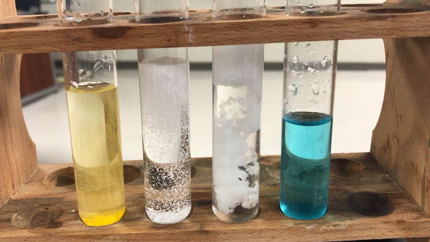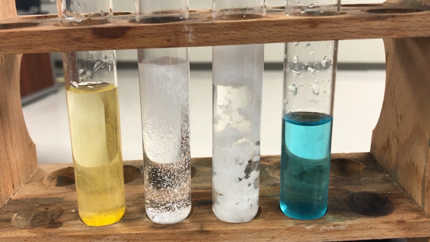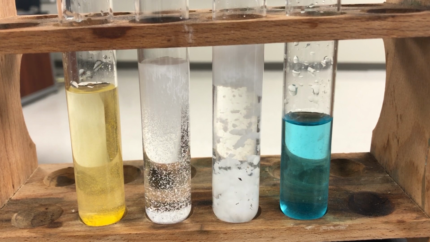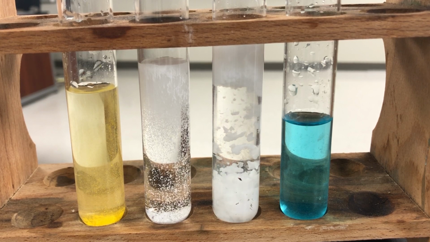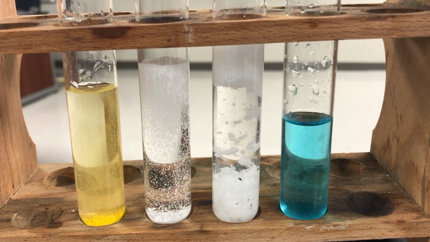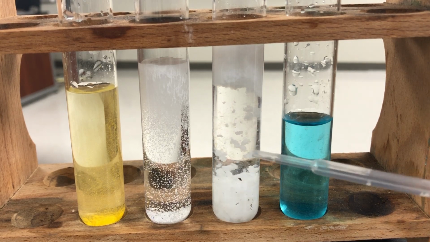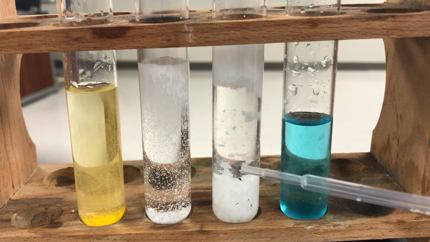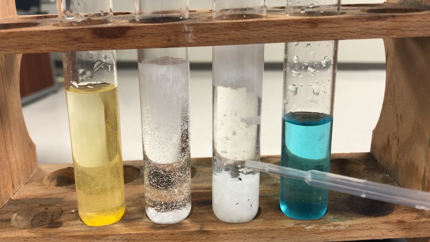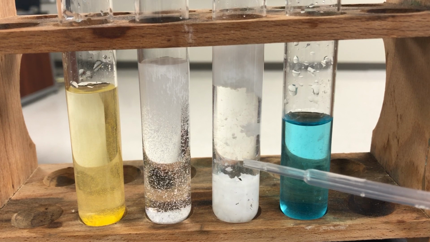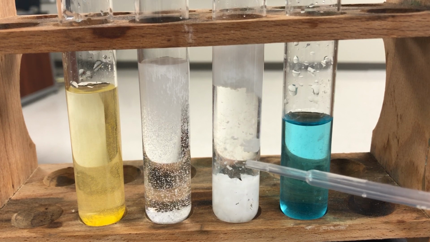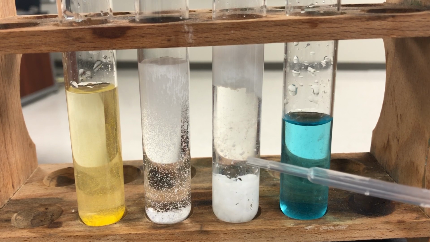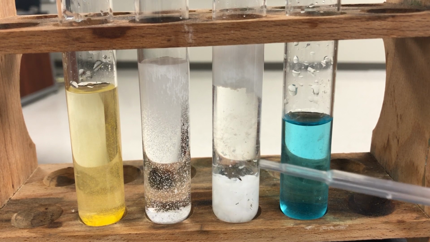So again, sodium carbonate and calcium nitrate. Write the net ionic equation for that. Indicate spectator ions for each of these. Again, we started off with calcium nitrate, and we've added sodium carbonate. Remember, all alkali metal salts are soluble, along with ammonium salts, they're always soluble.